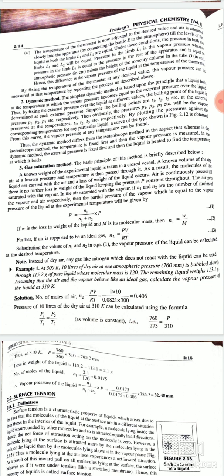Thus, the dynamic method differs from the isoteniscope method in the aspect that whereas in the isoteniscope method the temperature is fixed first and then the vapor pressure is measured, in the dynamic method, the external pressure is fixed first and then the liquid is heated to find the temperature at which it boils. The third method is the gas saturation method.